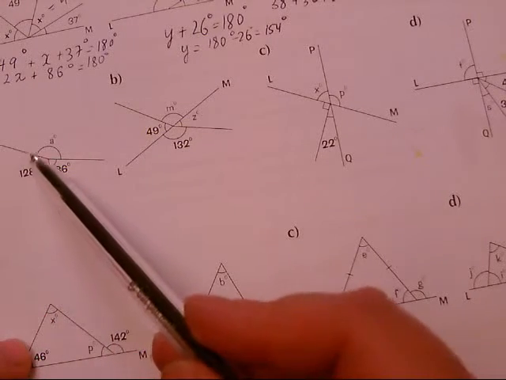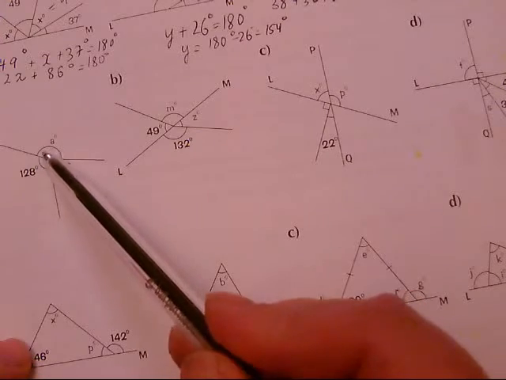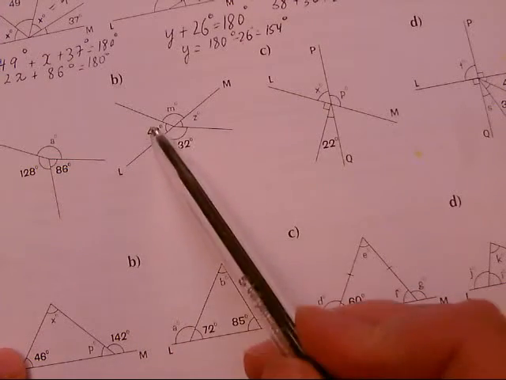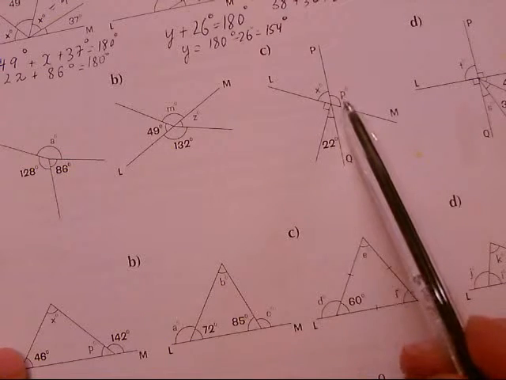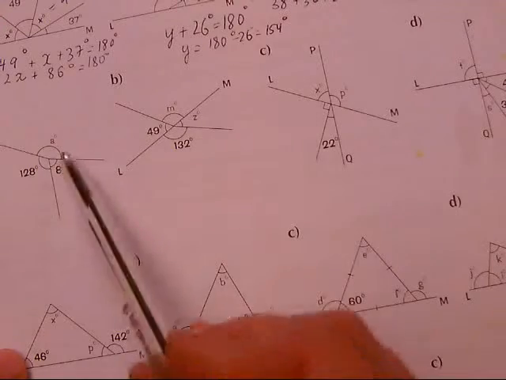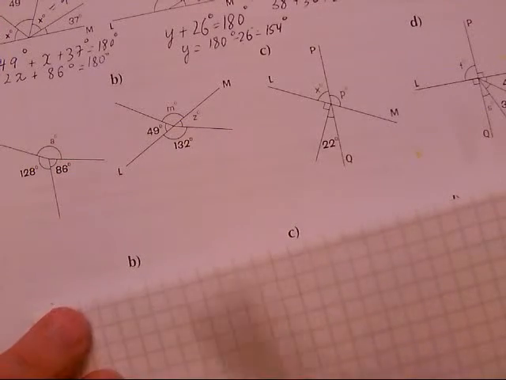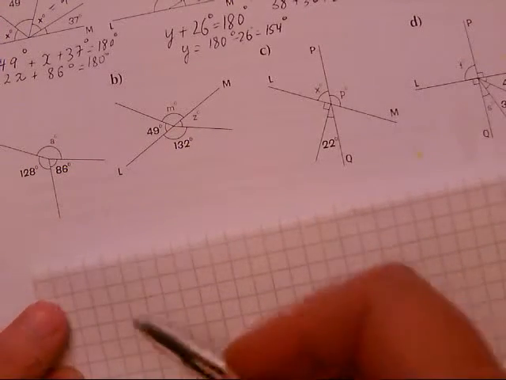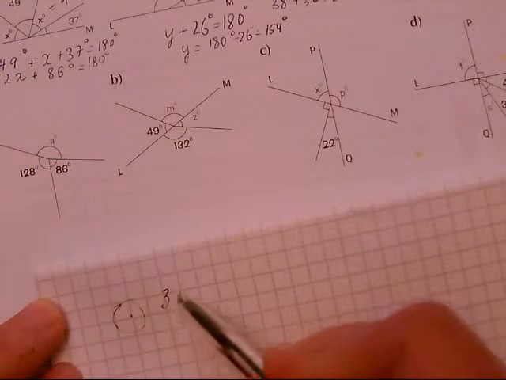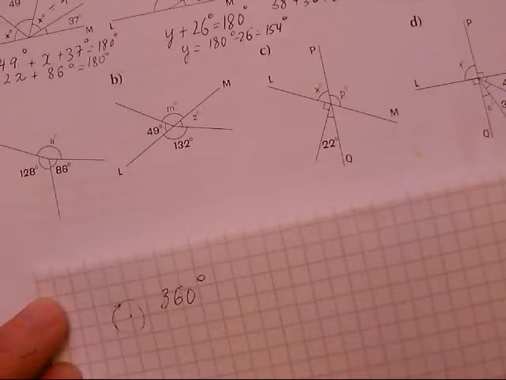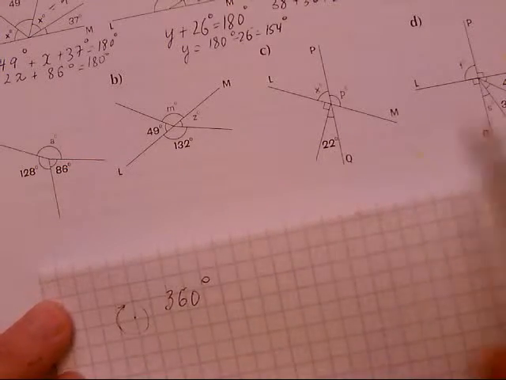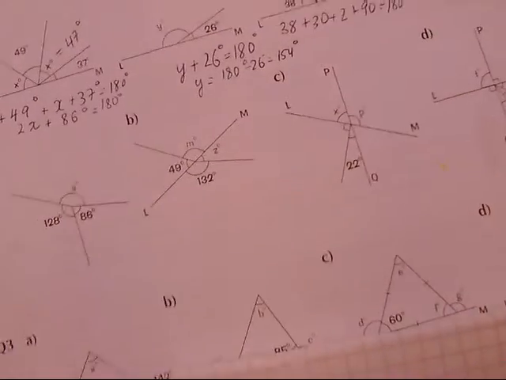If you see these situations, here we have 3 angles at a point. Here we have 1, 2, 3, 4 angles at a point. Here we have even more angles at a point. But no matter how many angles we have, all angles at a point add up to 360, because that is exactly a full turn. So this fact we are going to use for all questions here.